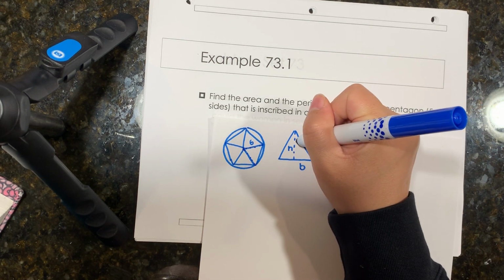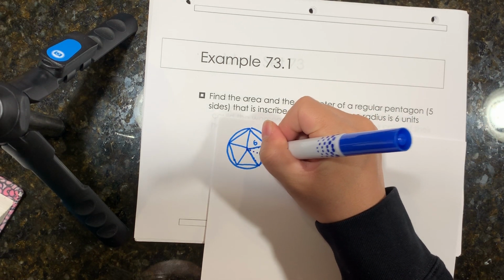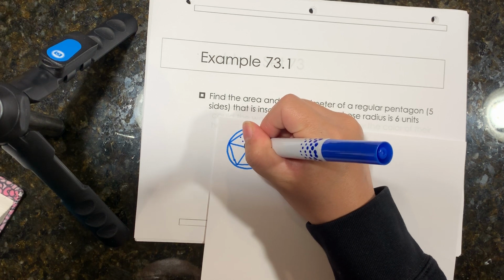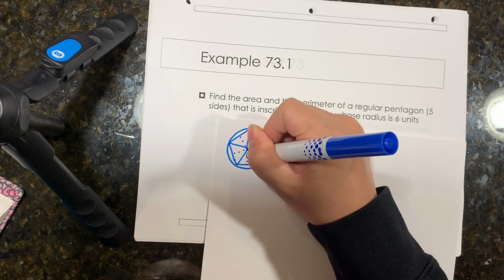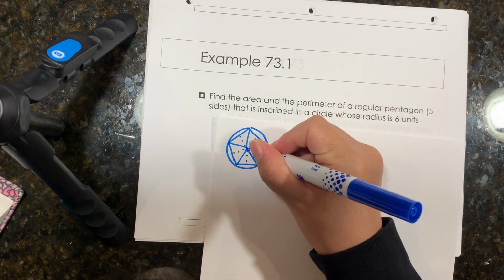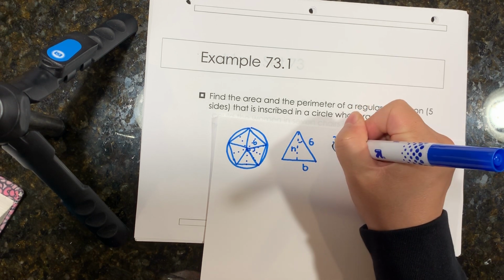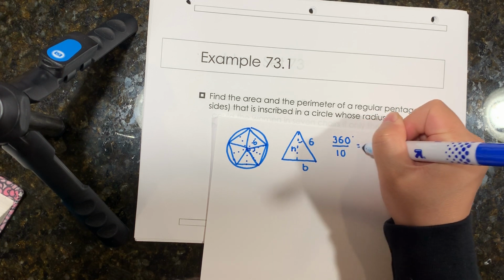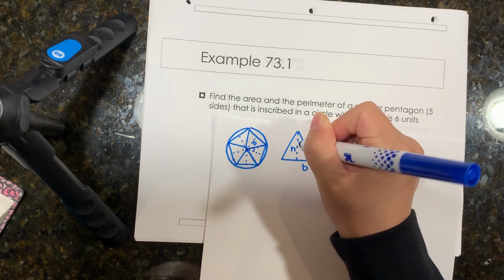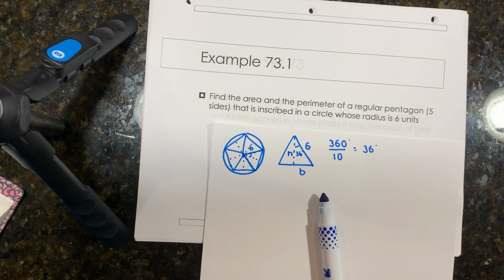To get started, what we need to do is we need to solve for the angle of this triangle. So if I split these all into right triangles, we would end up with 10 right triangles. So if I'm trying to find this angle right here, one of these angles, I would take 360 degrees, divide it by 10, and that would give me an angle of 36 degrees. So that means this angle here is 36 degrees. Knowing that, now I can solve for the height and the base of this triangle using sine or cosine.